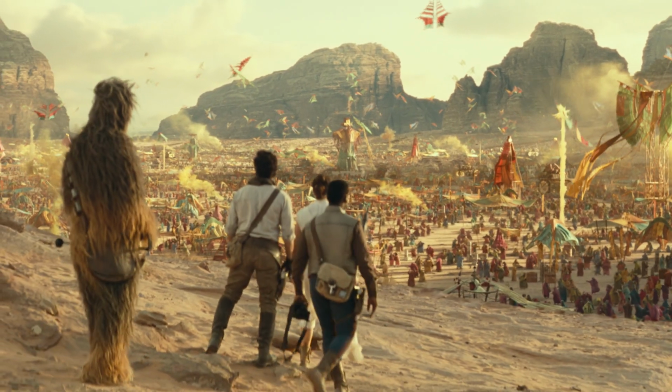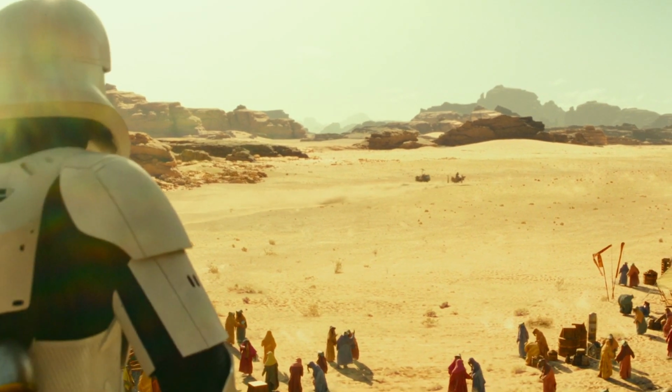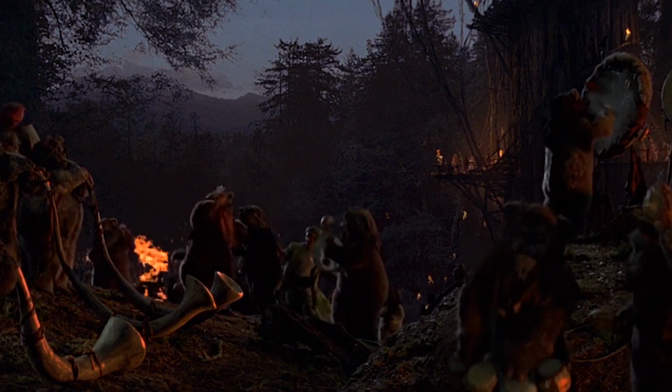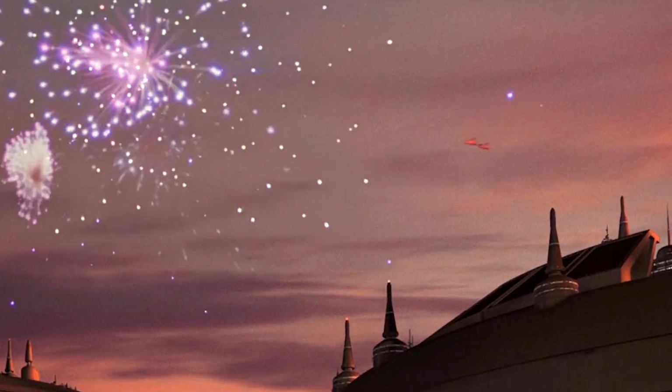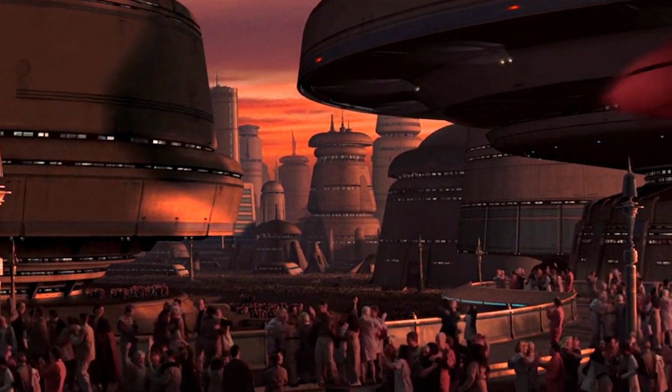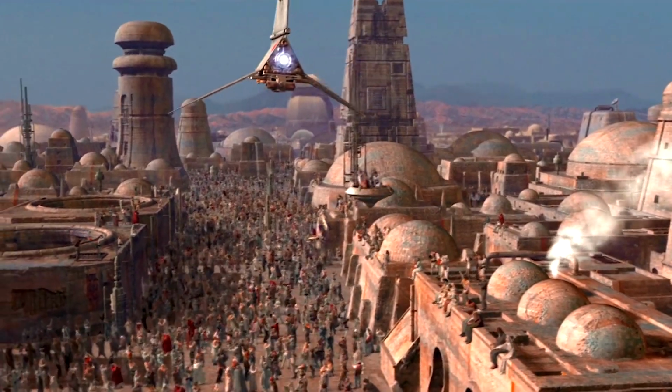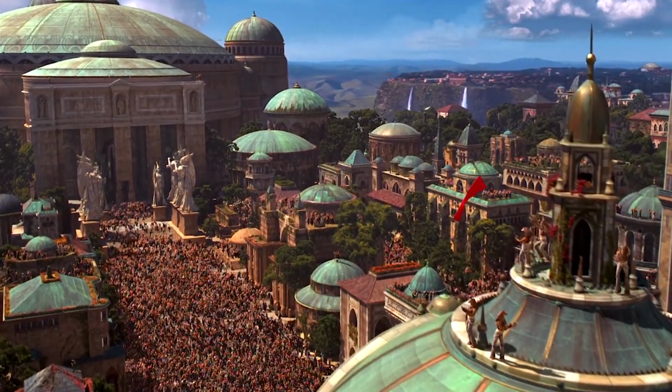And to close it out with a nice reference to the original film, the Aki-Aki Festival of the Ancestors that takes place on Pisana, well, not only is the celebration music playing the same as what's on Endor in Return of the Jedi, they say that it takes place every 42 years, which just so happens to be exactly how long ago the first Star Wars movie came out in 1977.